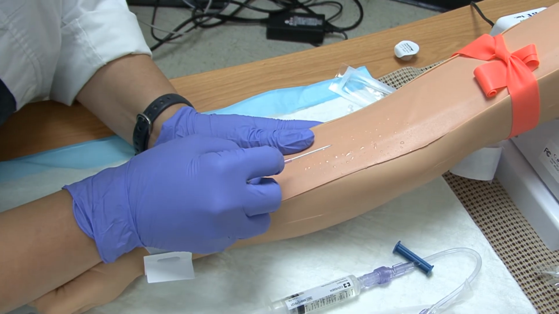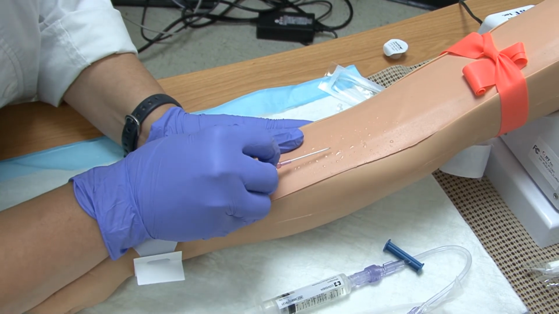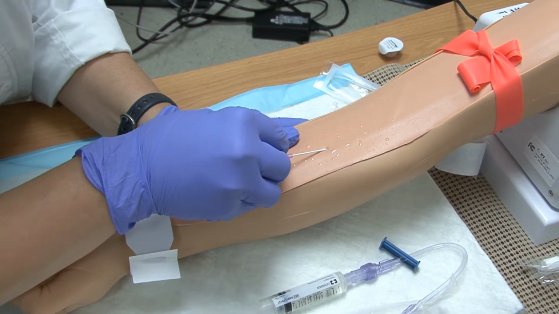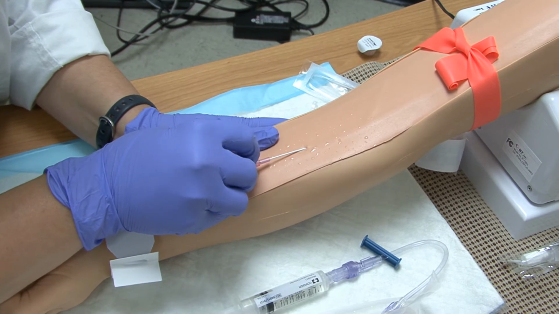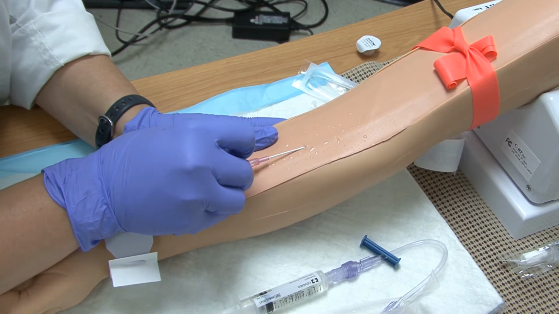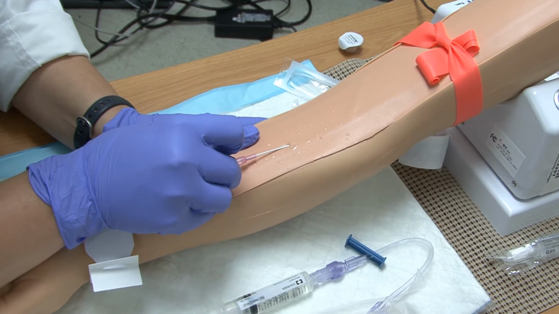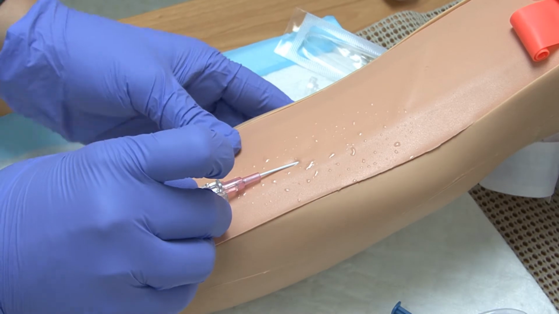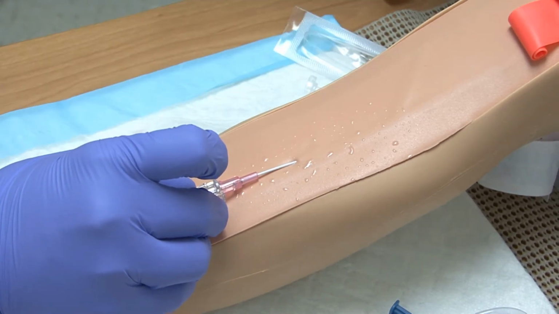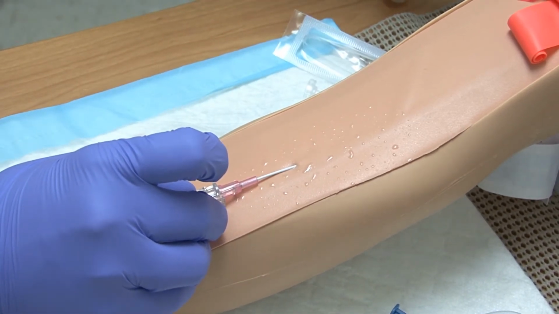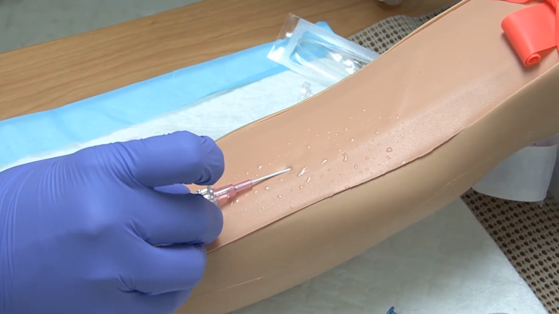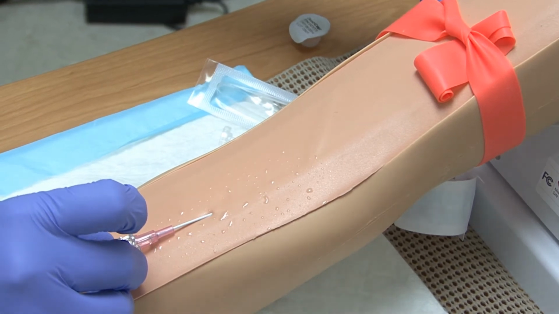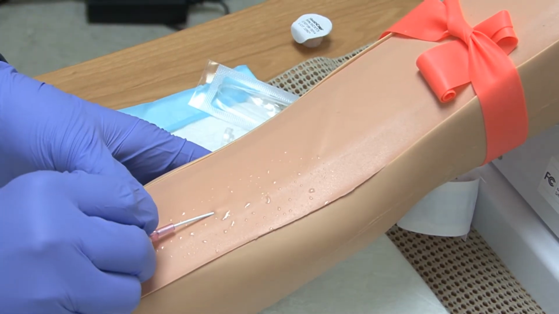So you need to make sure you can see the vein and you're visualizing. I'm going in at a 10 to 15 degree angle, so I'm going to pierce the patient's skin. You would want to prepare them and let them know that you're doing this. As I'm entering, I'm going to go ahead in. And what I'm watching for is flash in the catheter. And we'll see if we get it. Sometimes on the task trainers, you may or may not get flash in the catheter.